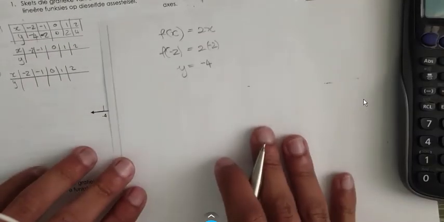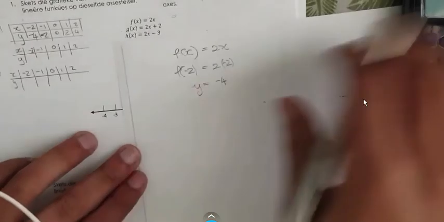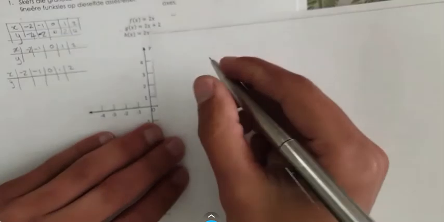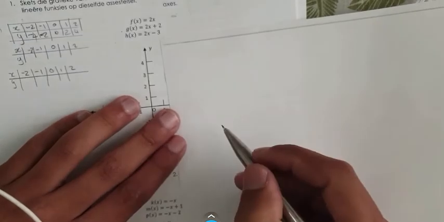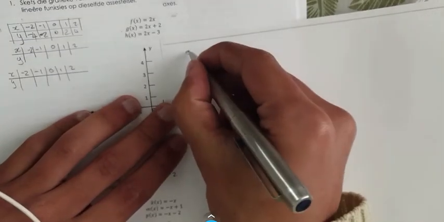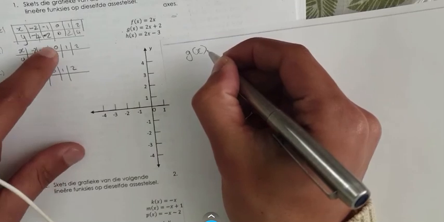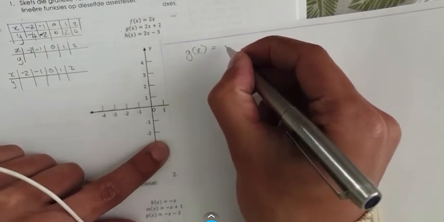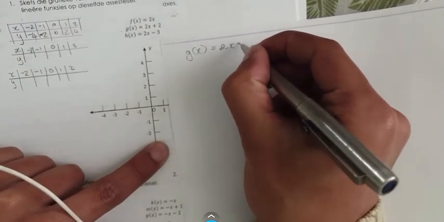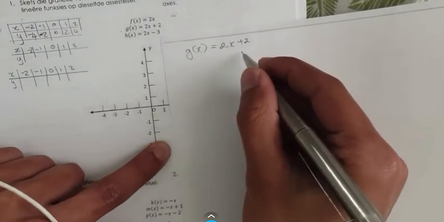So how do I work out the value? I'm going to just do it again. This is a page that I have to the side just to keep my work neat. I'm going to work out g of x's values for where x is equal to negative 2, negative 1, 0, 1, and 2. So what I'm going to write down first of all is the function. I'm going to write g of x is equal to 2x plus 2.